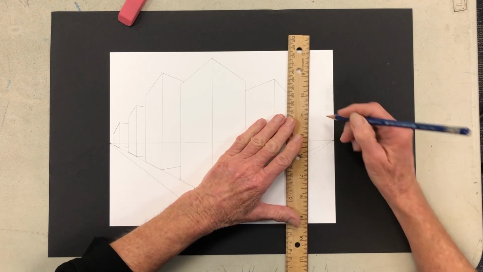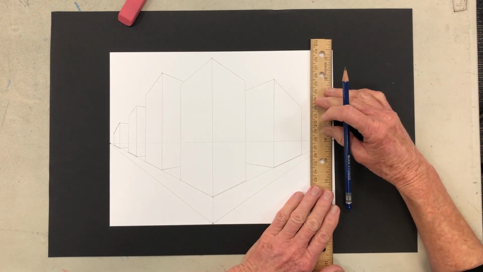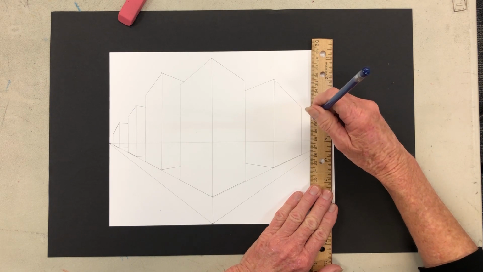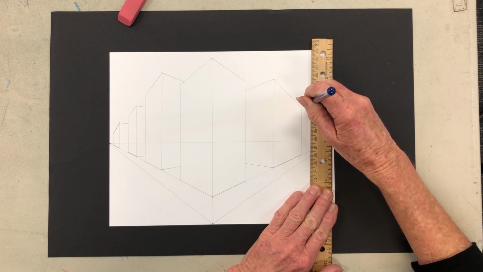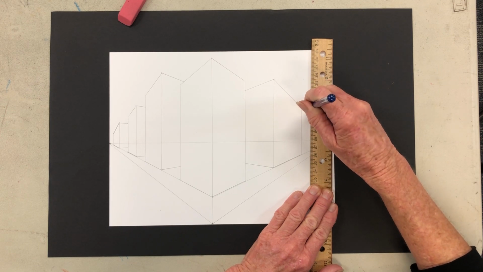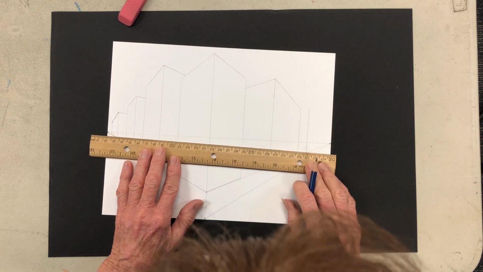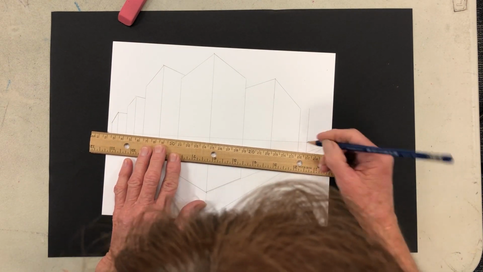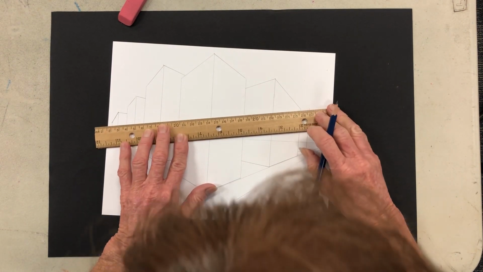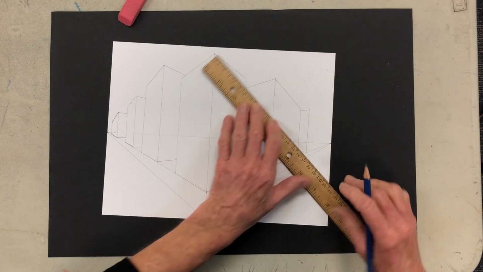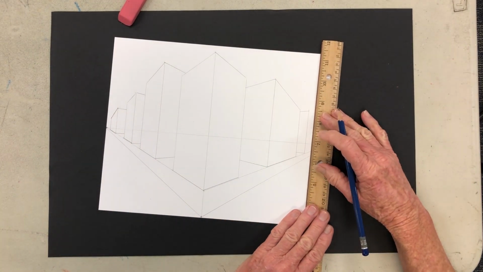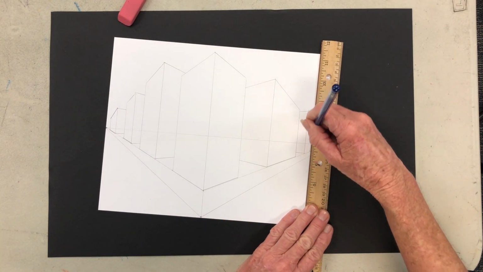So I'm going to make my next building, I think I'll put it right, I'll make this a little bit, no, I'll go ahead and make it. Okay, so the floor is going to go to this vanishing point on the left side. The ceiling is going to go to the vanishing point. I'm going to lower that a little bit. And then I'll draw this back wall or the side wall.